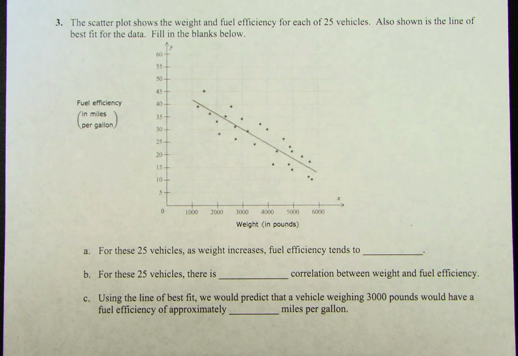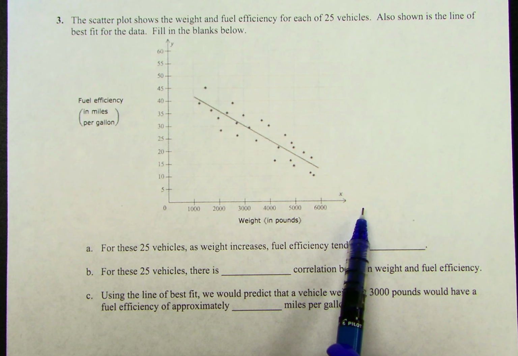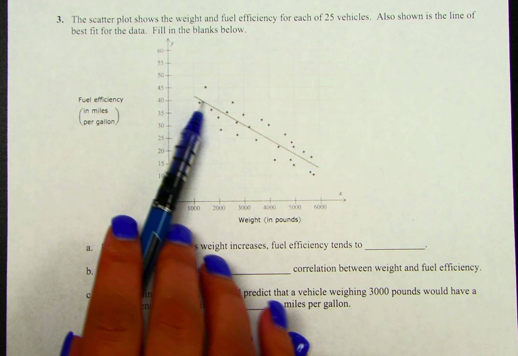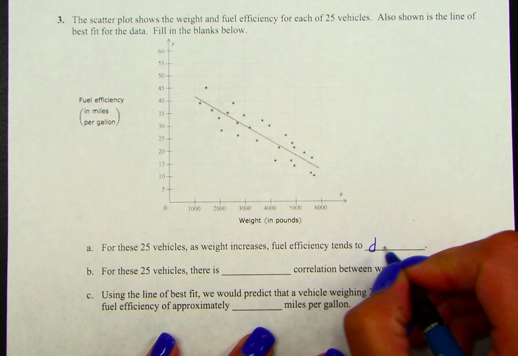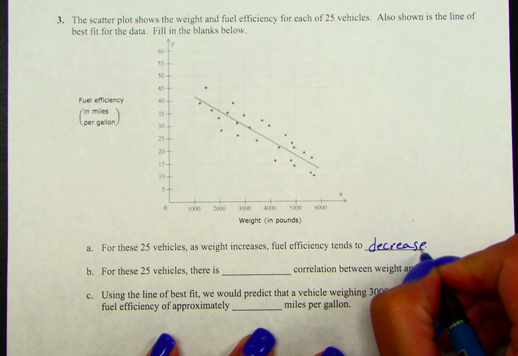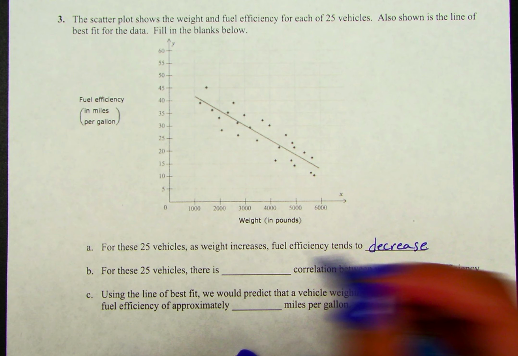Okay. Says for these 25 vehicles, as weight increases, fuel efficiency tends to what? So as I'm looking at this, as weight increases, as we go this way on the chart, the fuel efficiency is going down. So I'm going to put decrease. For these 25 vehicles, there is blank correlation between weight and fuel efficiency. So again, because we are decreasing, that means that there is a negative correlation.